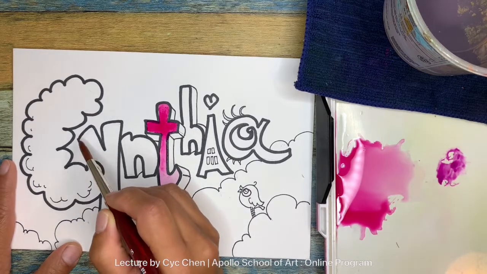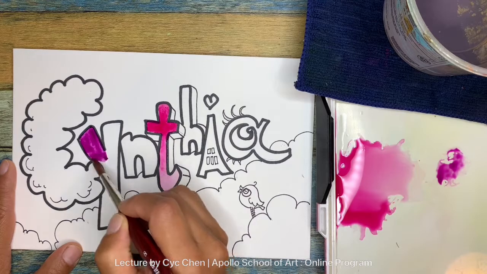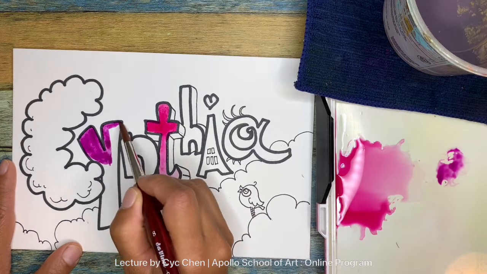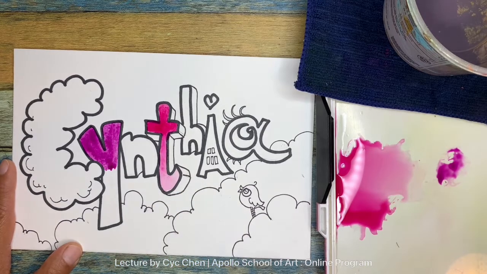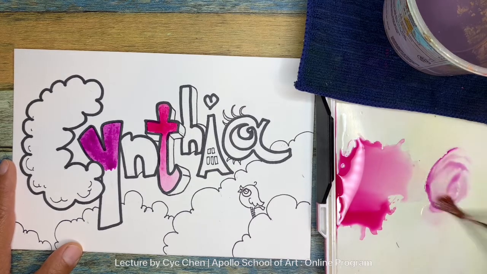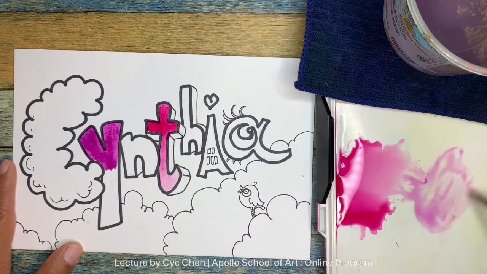See, I color the top. I'm not scribbling, I keep the color neat and clean. Then I stop here. Then I wash my brush, apply the water on the tray, and mix the color. See, the color becomes brighter. It's very watery. Remember, we are doing watercolor.